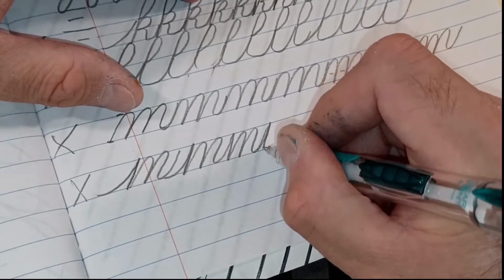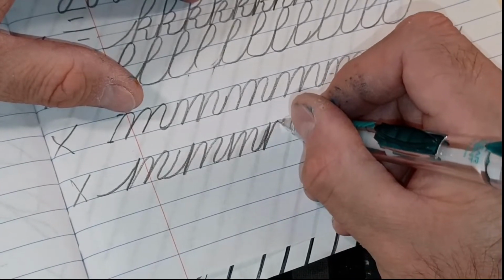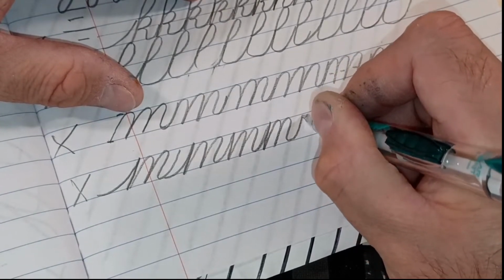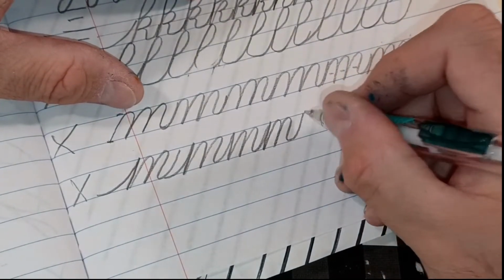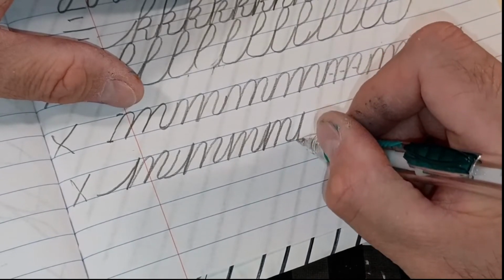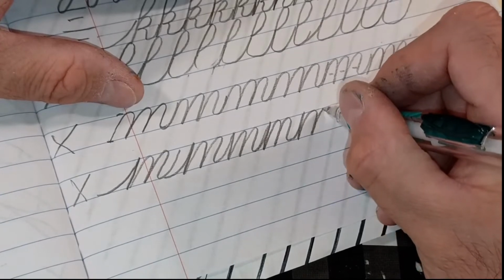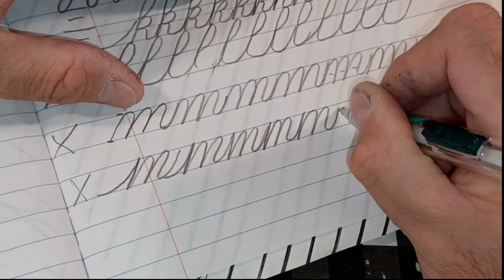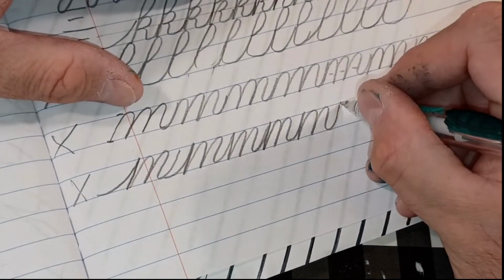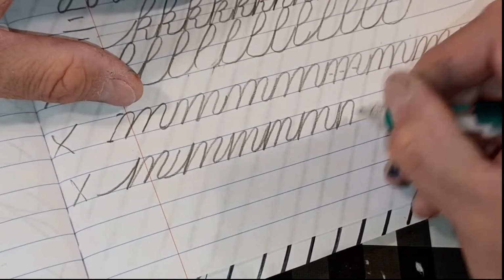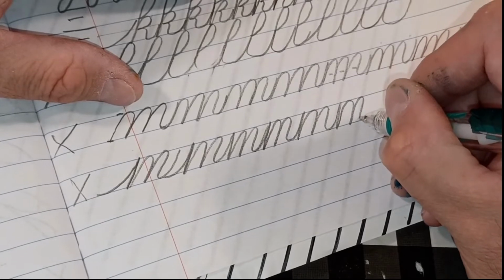Upstroke, downstroke, overturn, compound curve. Upstroke, downstroke, overturn, compound curve. Upstroke, downstroke, overturn, compound curve.